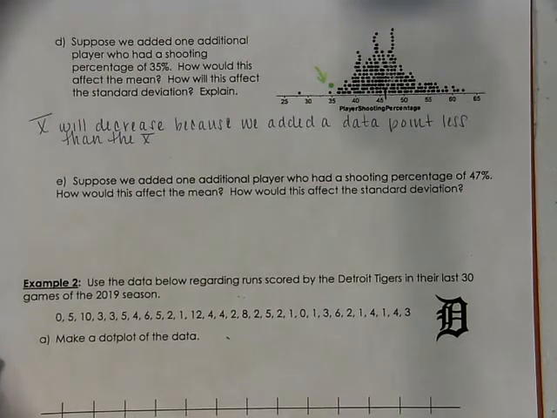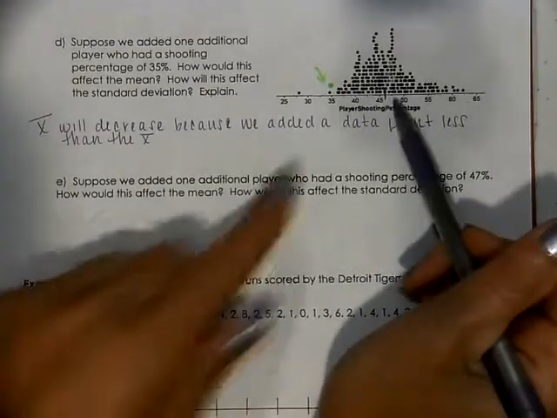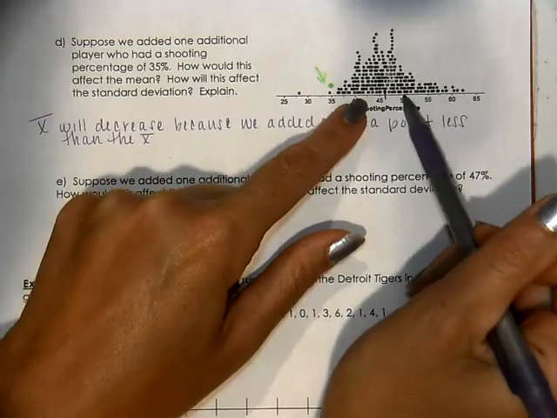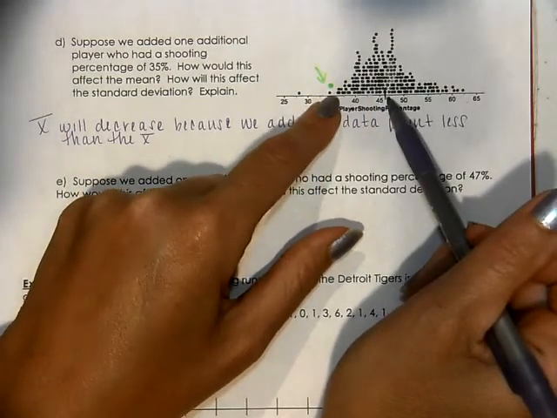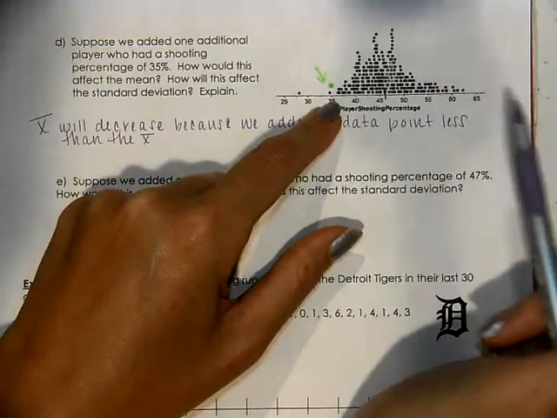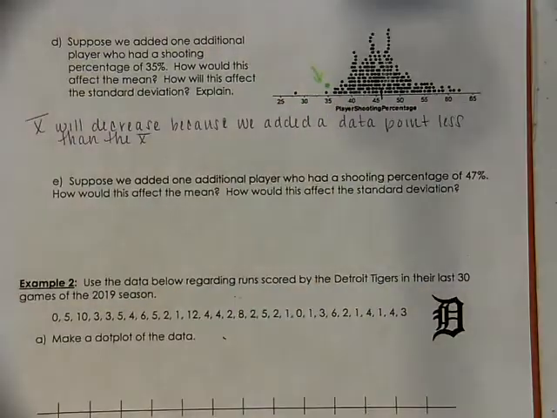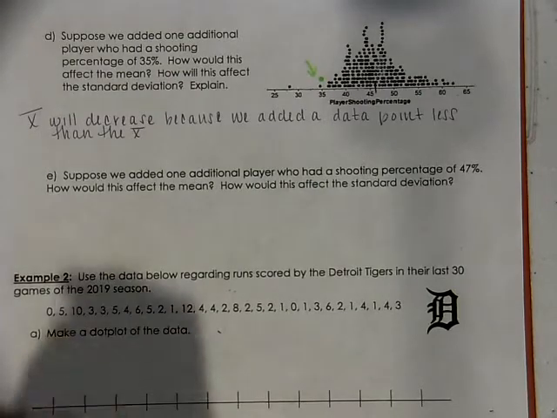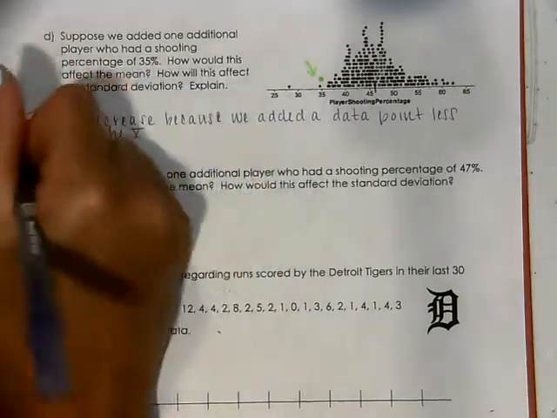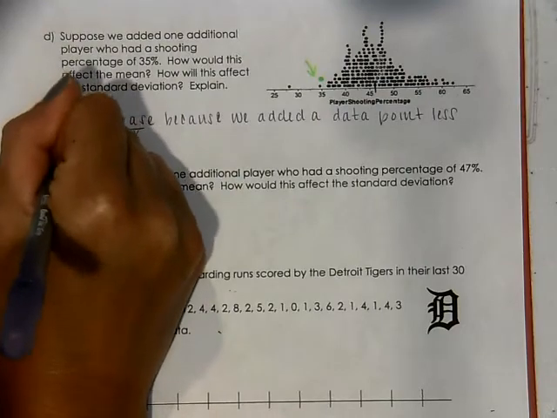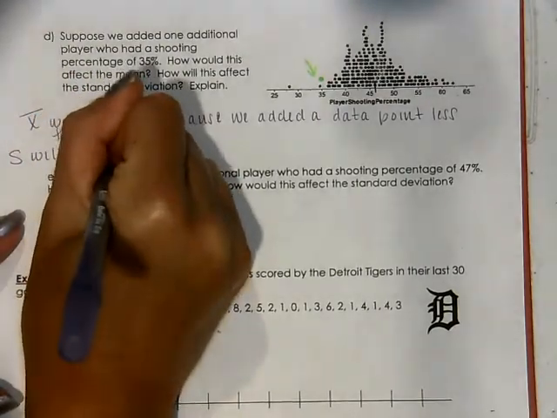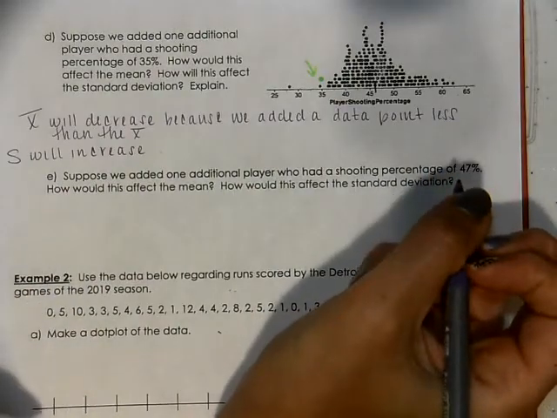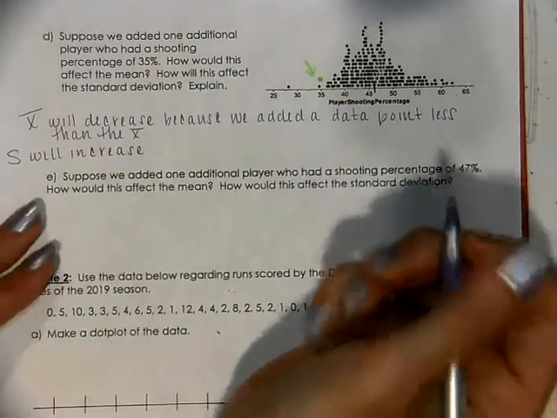Now, what will happen to the standard deviation? Well, remember, we thought the standard deviation for this data set was 5. We answered that a little bit earlier. How far is 35 from 46? It's about 11 away. So you're adding a data point that's further from the mean. Your data is becoming more spread out, so your standard deviation is going to increase. So your standard deviation will increase because we added a data point that's further than 5 away from the mean.